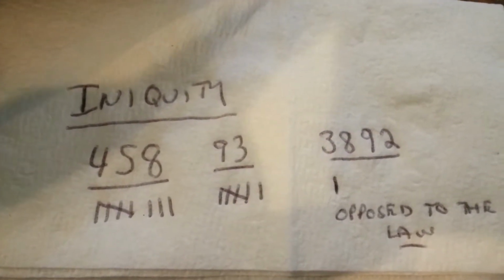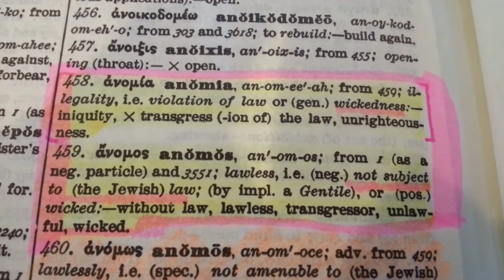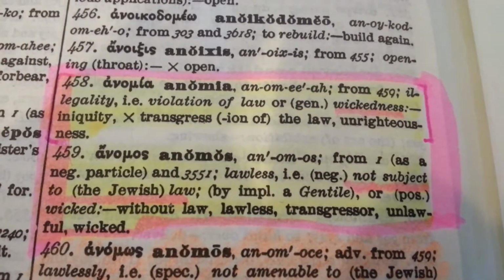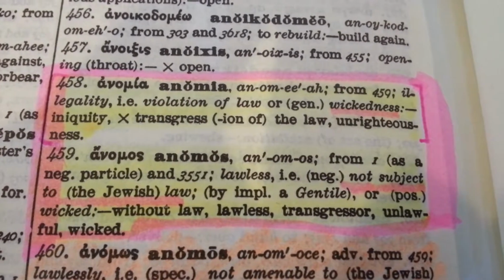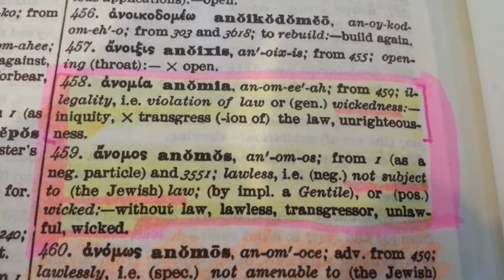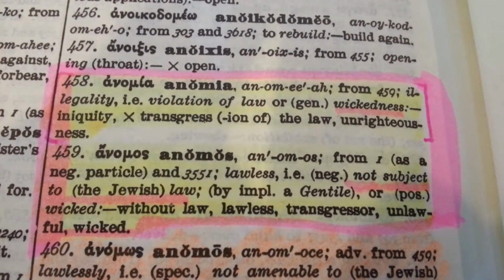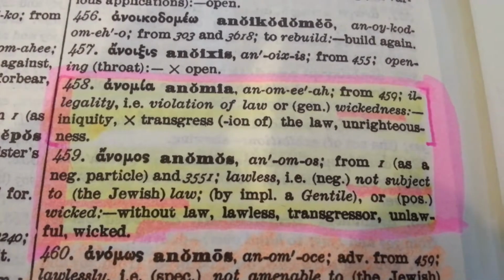Half as much deals with being unjust. This is the Strongs Concordance, and this is what Jesus used 4 times as much for the meaning of iniquity. And that, as you can see, is not being subject to Jewish law, a refusal. So that is the meaning to Jesus of the word iniquity.